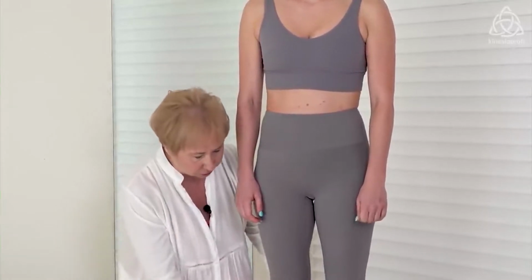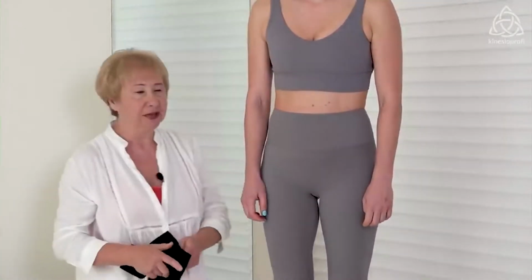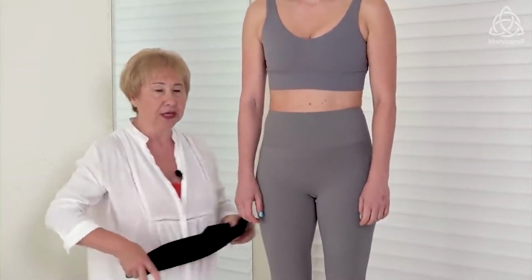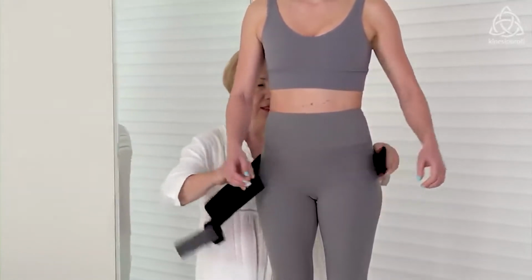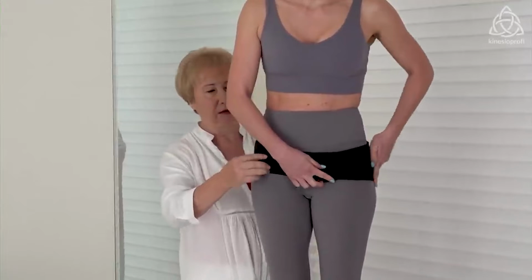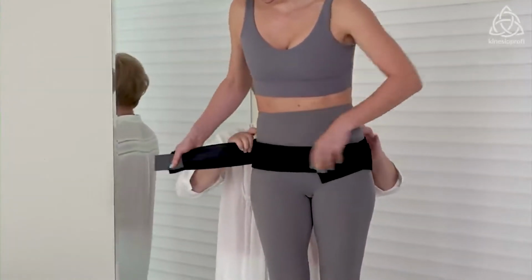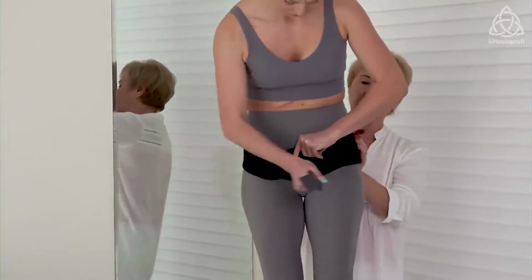If I did not receive a reaction because I moved the two bones at the level of the ankle closer, I would be looking at the pelvis. I would then be placing this belt on the pelvis like this, and here.